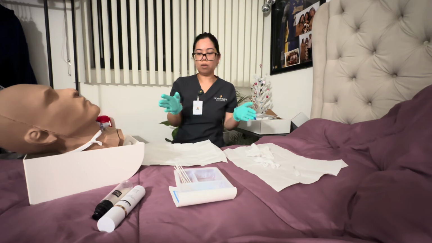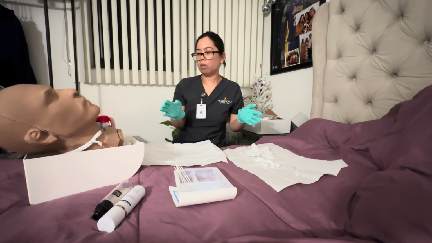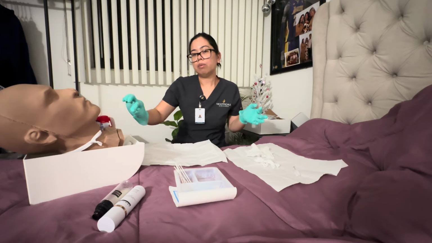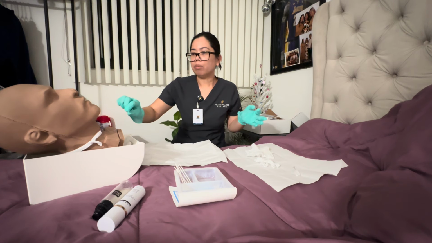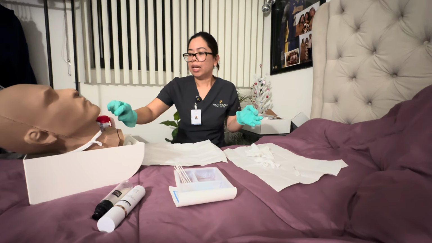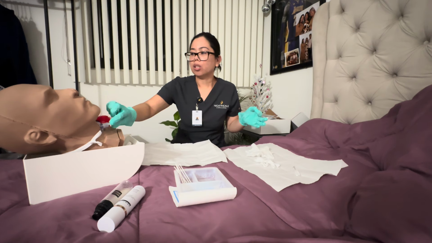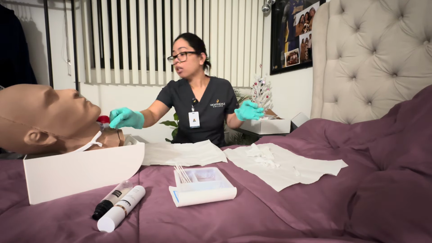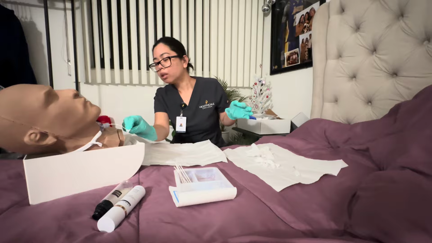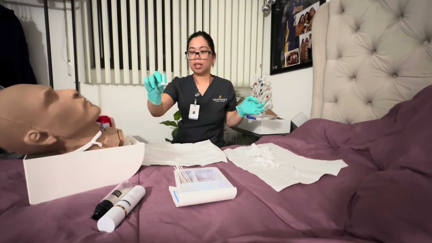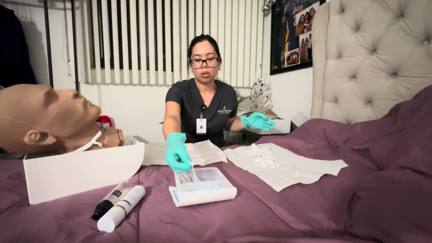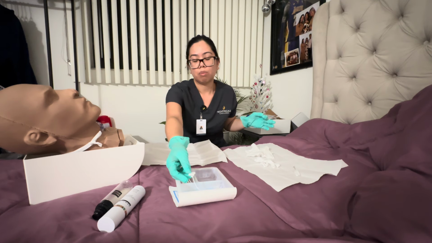Okay, now that we all have that set up, what we want to do is I'm going to unlock and remove the inner cannula, and I'm gonna take it out along the curve, along its natural curve. So you unlock, and then you're gonna remove along the natural curve.